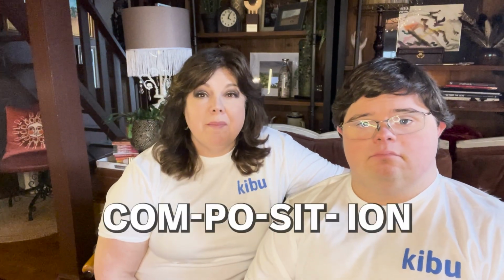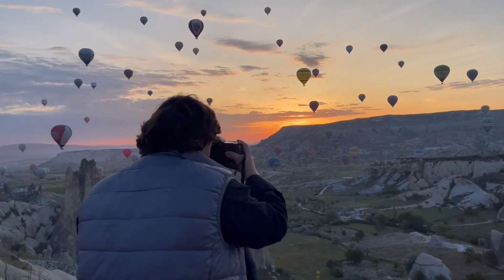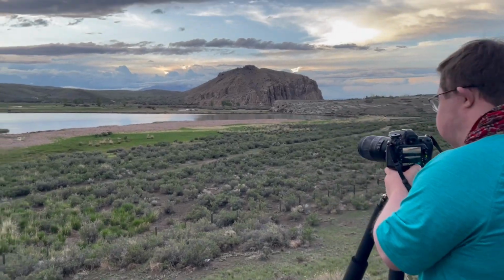Sometimes when people are trying to teach you about photography, they'll use big, long words. And one of those long words is called composition. Composition is actually not something scary. It's a word that means how you compose your photograph. As the photographer, you have control of what you put into the photograph and what you leave out of the photograph. And so the very first rule of composition is to only have as much information in your photograph as you need to tell your story.